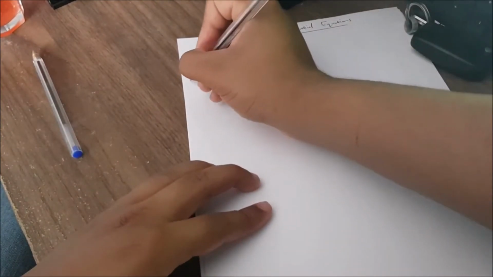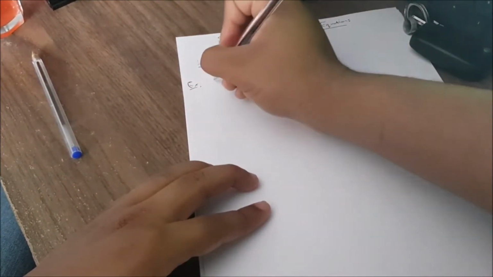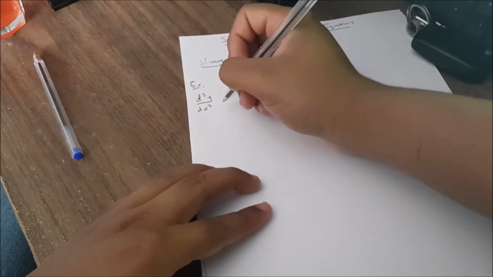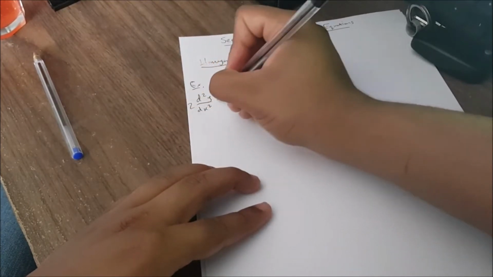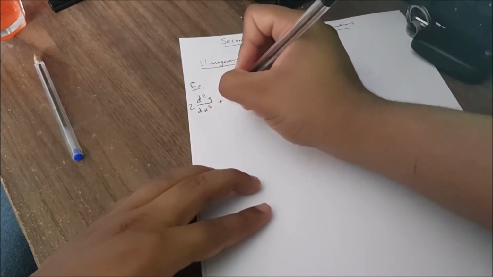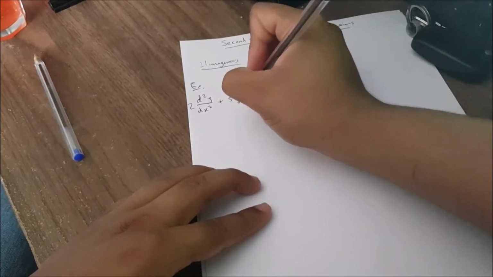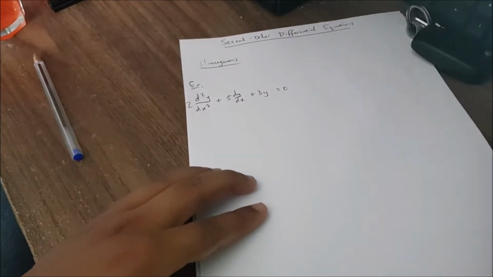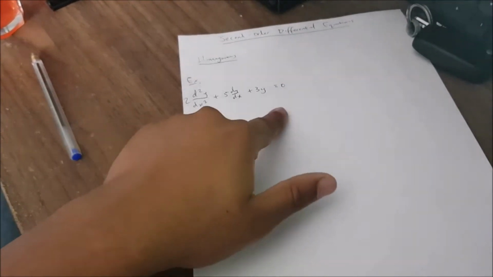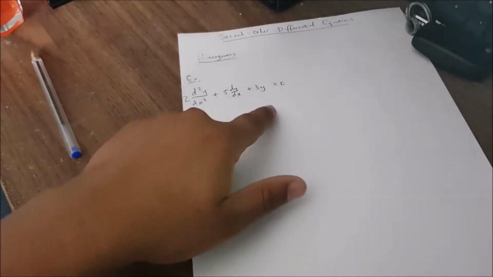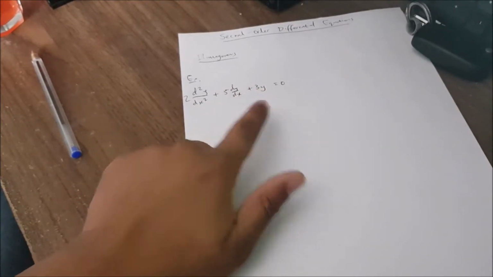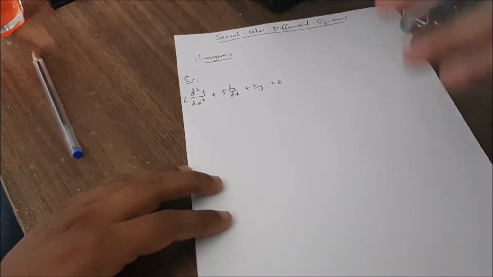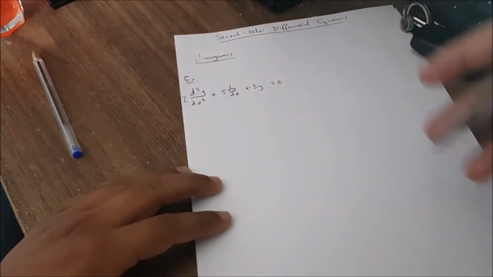Let's consider an example of d2y by dx squared plus 5 dy by dx plus 3y equals 0. Now, this is an example of a homogeneous equation. A homogeneous equation is where this differential equation is equal to 0. So, I want you to just follow the steps and then see where we get from here.